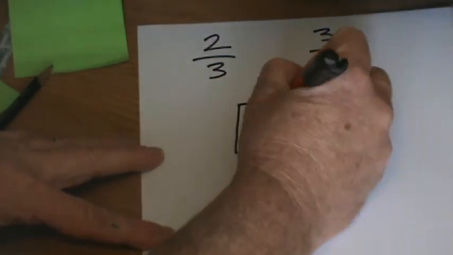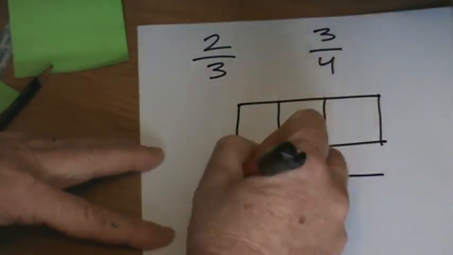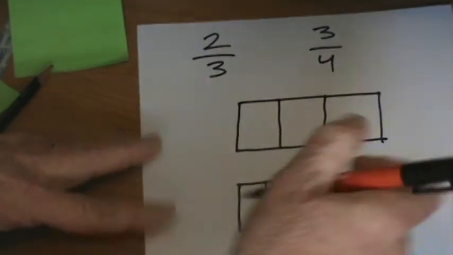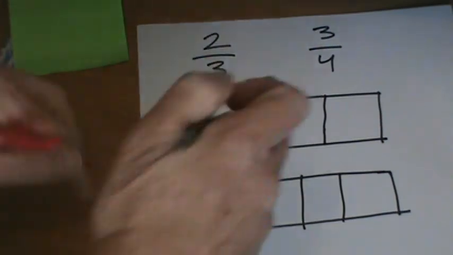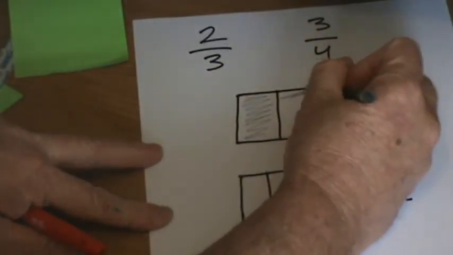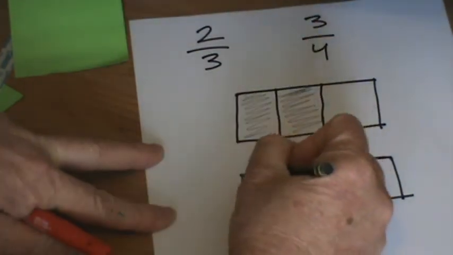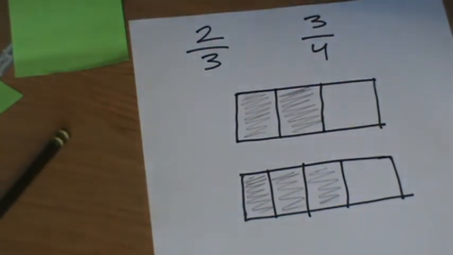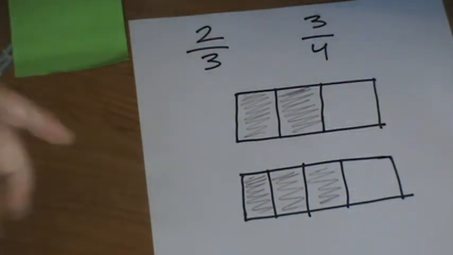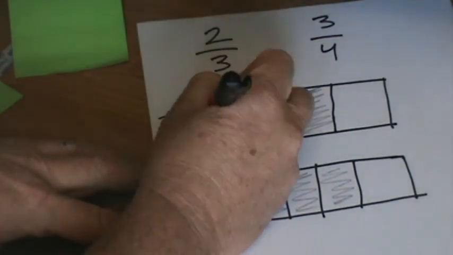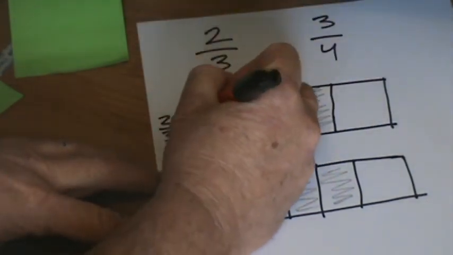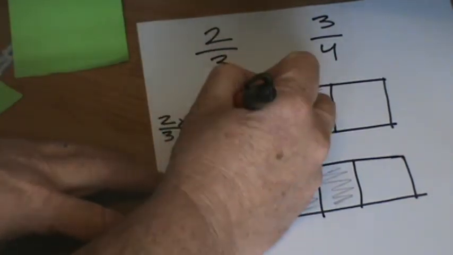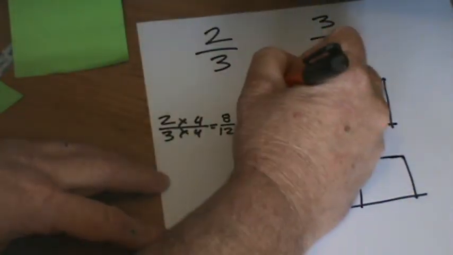We have 2/3, 1, 2, and 3. And 3/4. So let's look at 2/3. All right, 2/3 and then 3/4. And we'll do our multiplication to figure out which one of these is bigger, greater. And we'll say 2/3, we're going to multiply by 4. So 3 times 4 is 12, and 2 times 4 is 8. So let's go ahead and make these into 12ths.